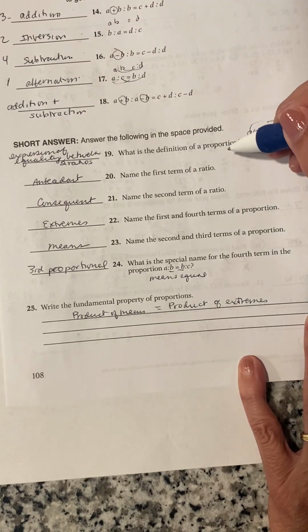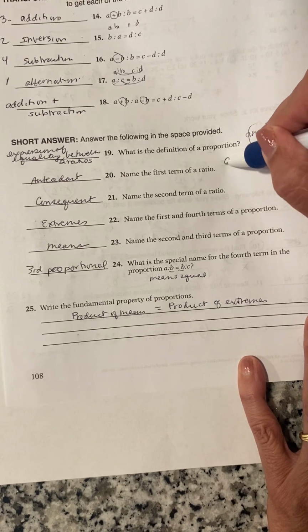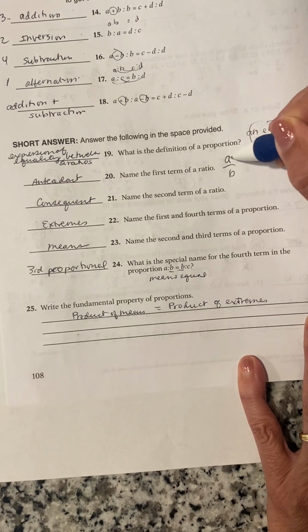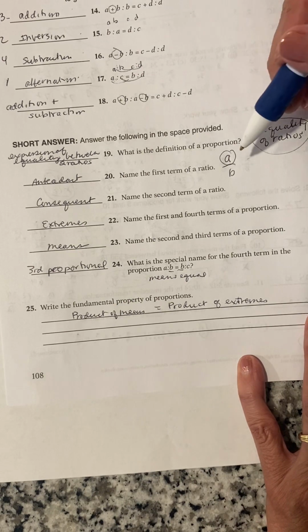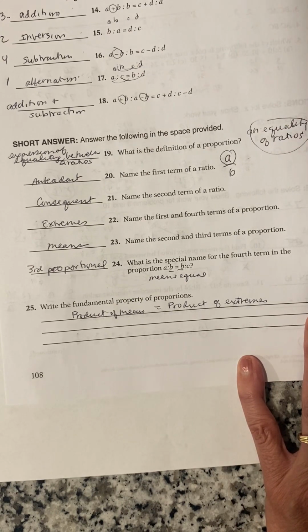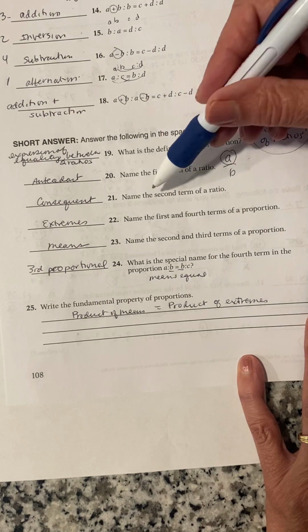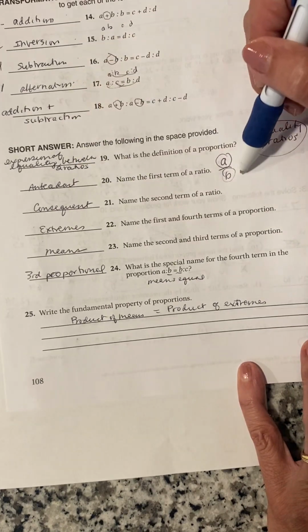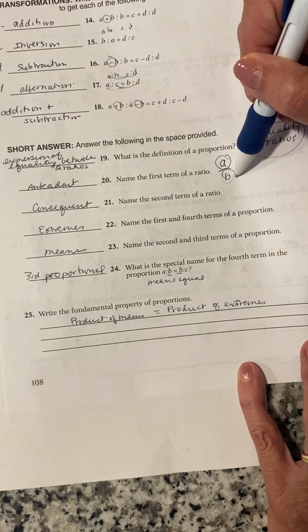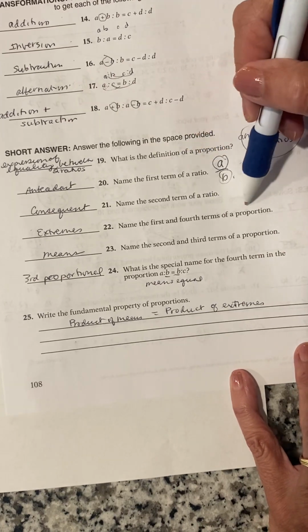So name the first term of the ratio. The first term of the ratio is like A over B, that first term. What is that called? It's called the numerator, but it's also called the antecedent. Just remember A, antecedent. Name the second term. What is B? B is the consequent. So antecedent and consequent.